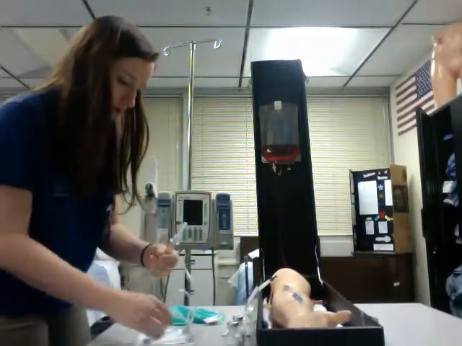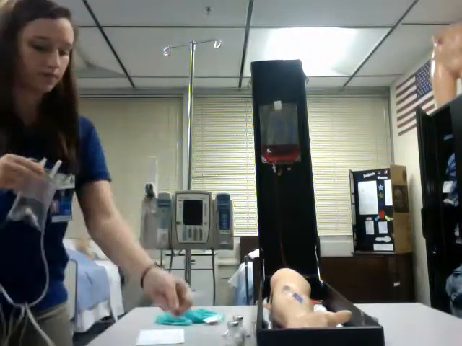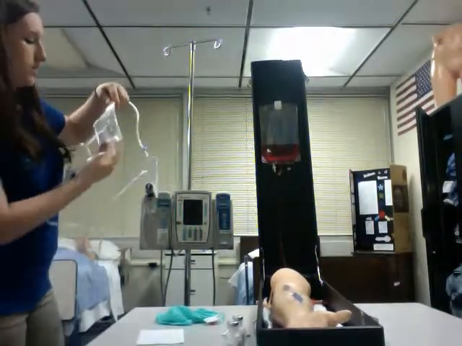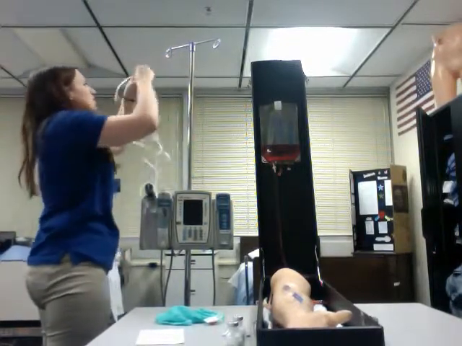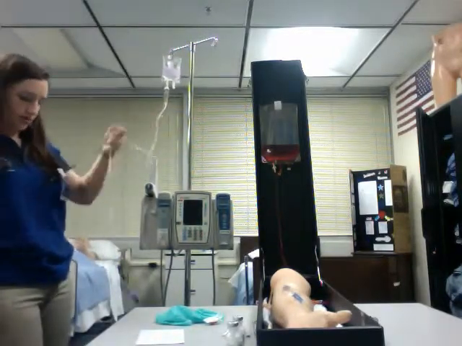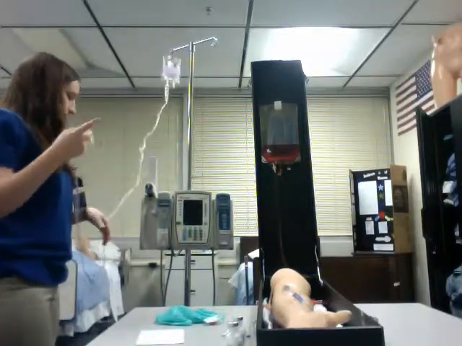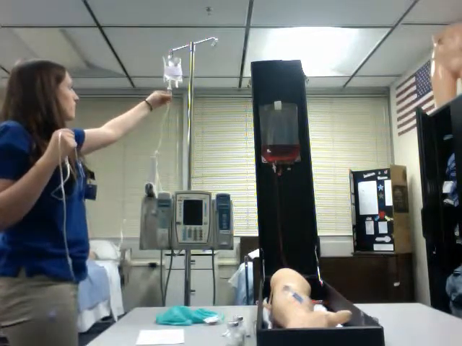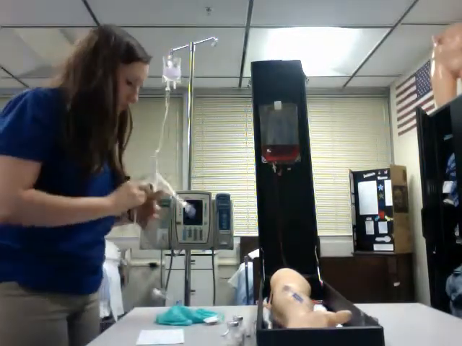I'm going to go ahead and connect the tubing to the bag. Okay. I'm going to go ahead and hang this up here so that's ready. And I need to put my tubing label on as well. That's also going to have the date, time, and initials. Okay. I'm going to go ahead and prime my tubing. Make sure there's no air bubbles in here. Alright, so now all that's ready.